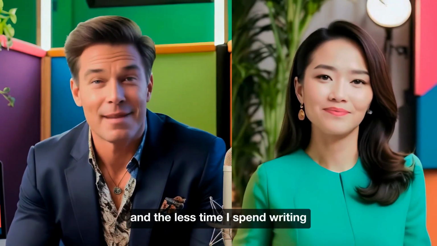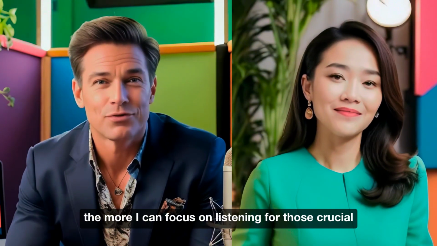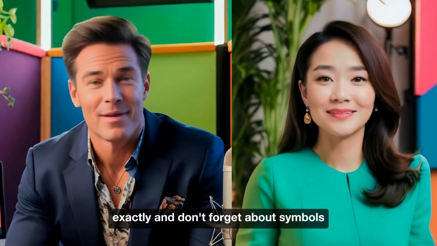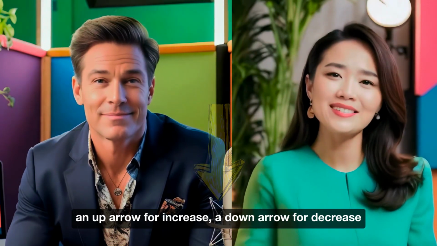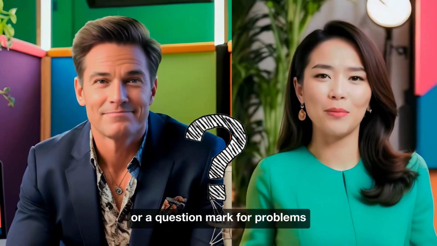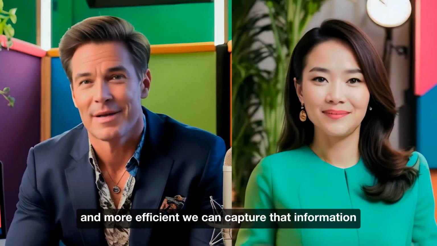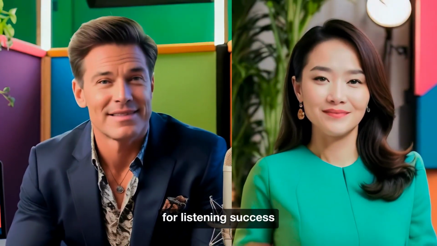It does. And the less time I spend writing, the more I can focus on listening for those crucial words and phrases that are going to complete those blanks. Exactly. And don't forget about symbols. An up arrow for increase, a down arrow for decrease, maybe even a light bulb for ideas or a question mark for problems. The more we personalize our shorthand, the faster and more efficiently we can capture that information.